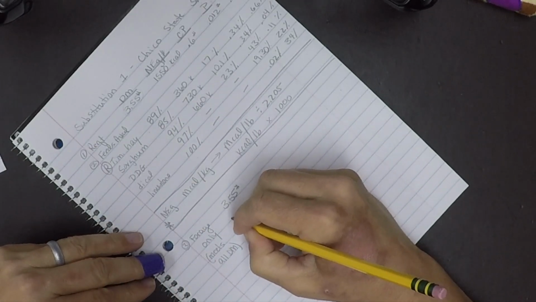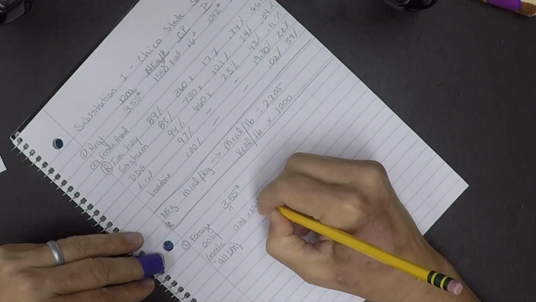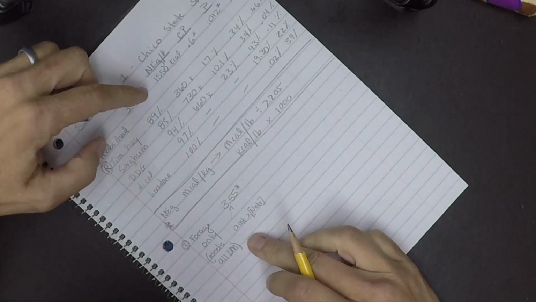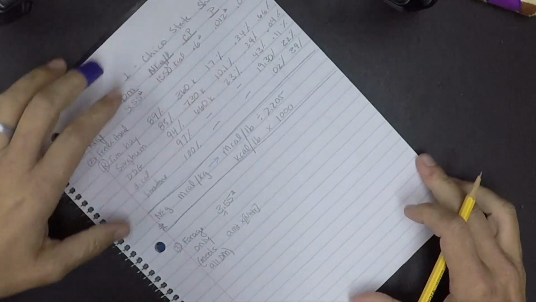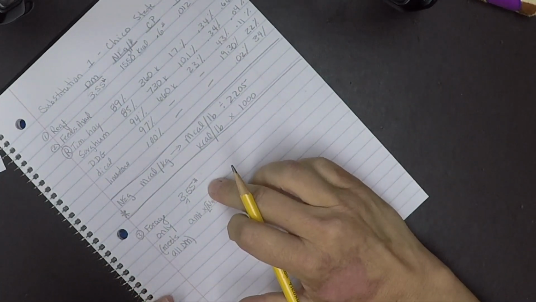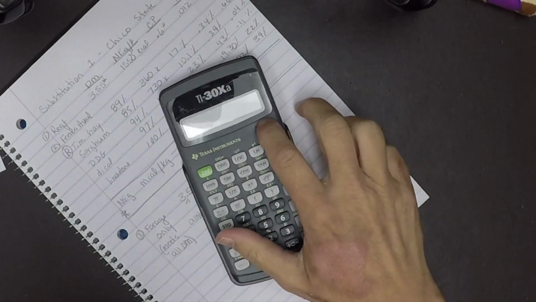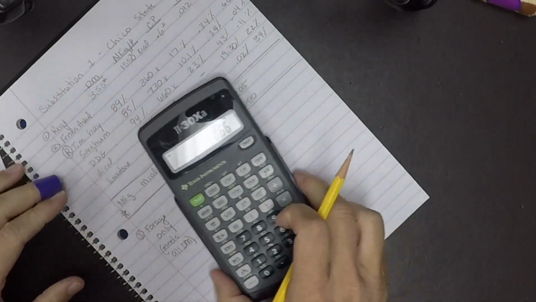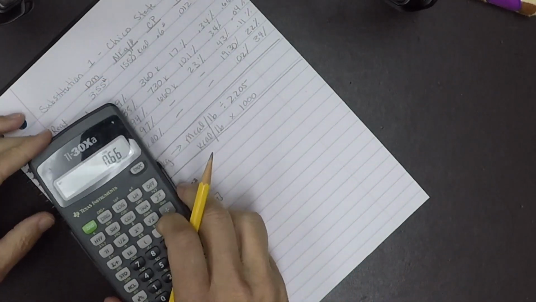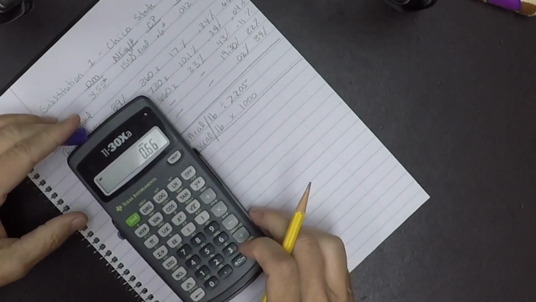In this case, that's the amount times the nutrient concentration, which is these values here. Okay, so what we're going to do is, let me grab my calculator. And we can show you guys, make sure we get this a little bit out of the glare.